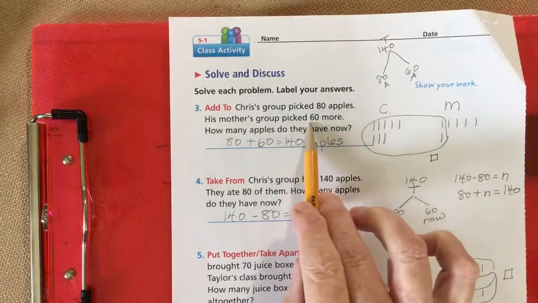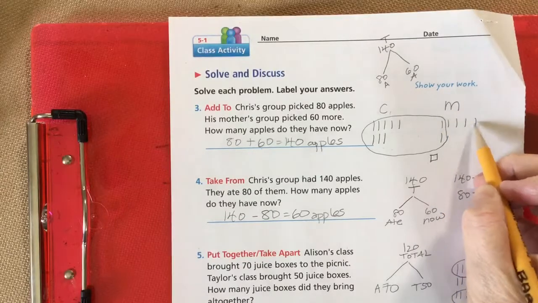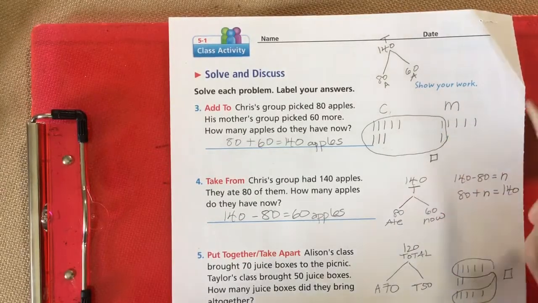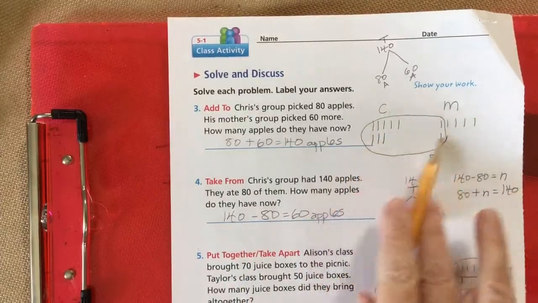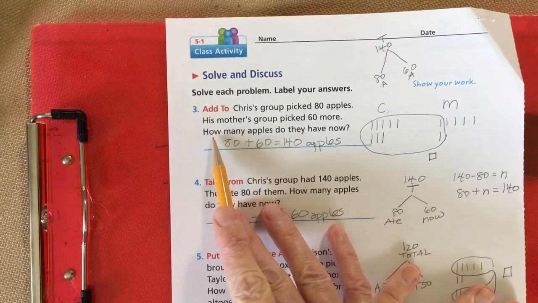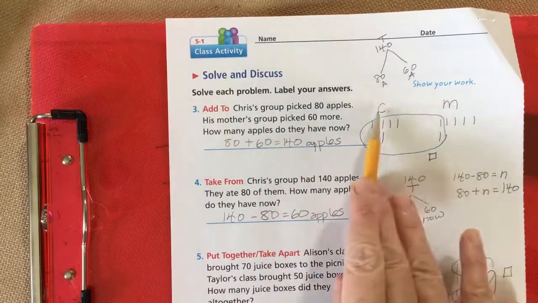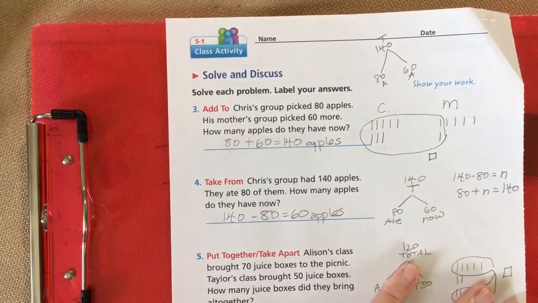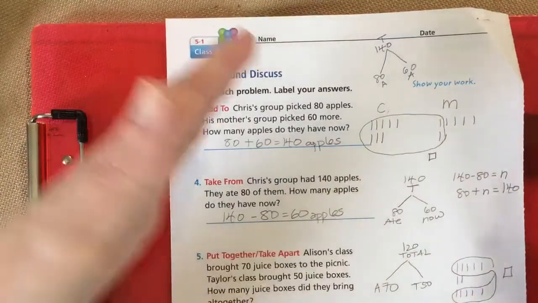And then it says mom picked 60 more. So then I did mom over here, and I drew 5 quick tens and 1. And then remember, that is just like showing the work. Then I went and read what the question was. How many apples do they have now? So they're wanting you to combine these. That's what that means. If they want to know what she has or what he has, Chris could be a boy or a girl's name, and then what mom has, and they want to know the total together.